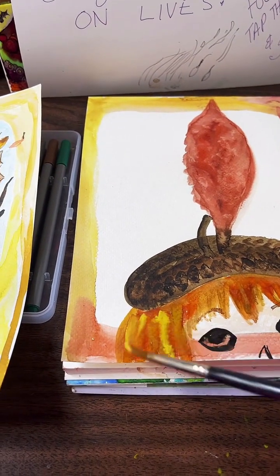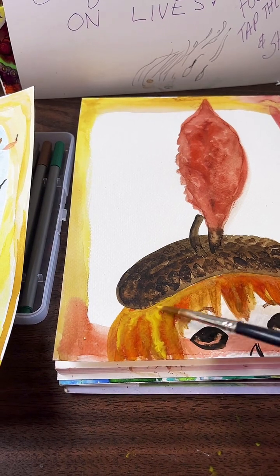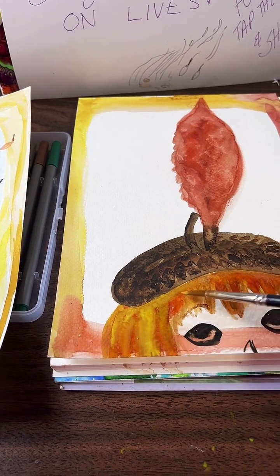I'm going to put a little bit of yellow blonde highlights here for her.